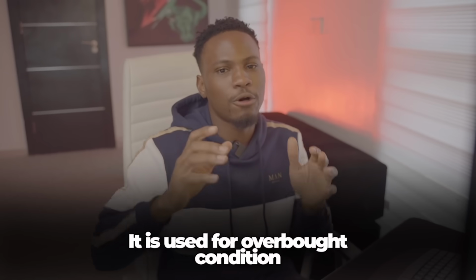It is used for overbought condition. It is considered overbought whenever you get to 70, and traders want to take profit when you get to 70 or consider selling at that point. And it's also used as oversold. Once it is oversold, traders want to take their profit there or consider going long. These are the two ways that most traders use it.